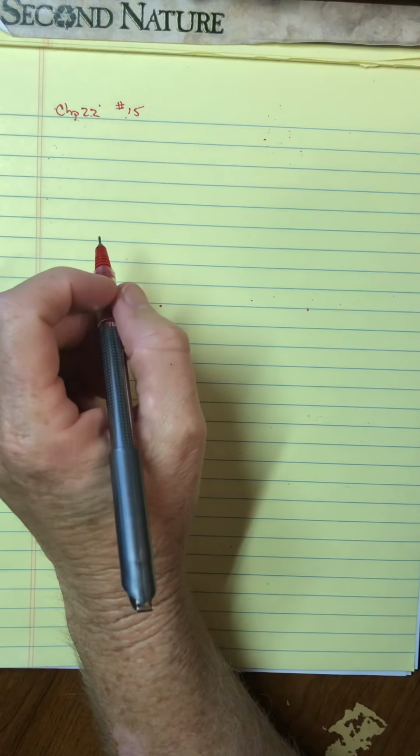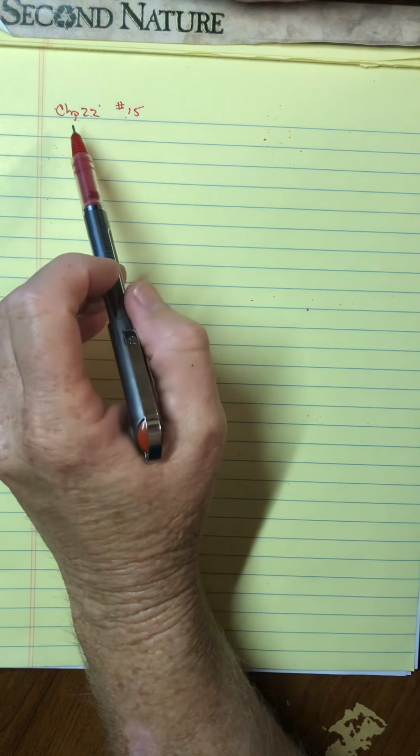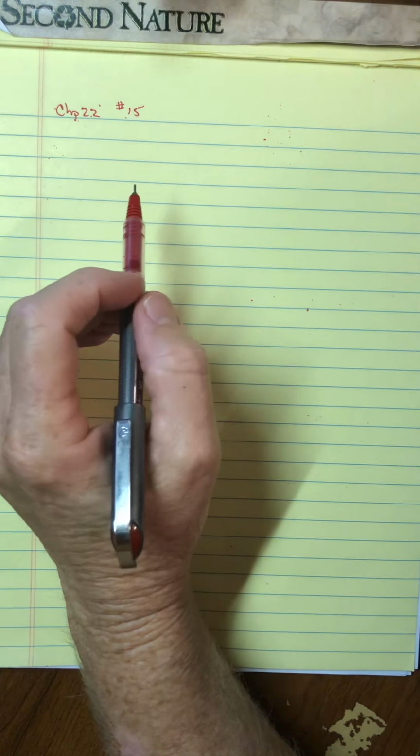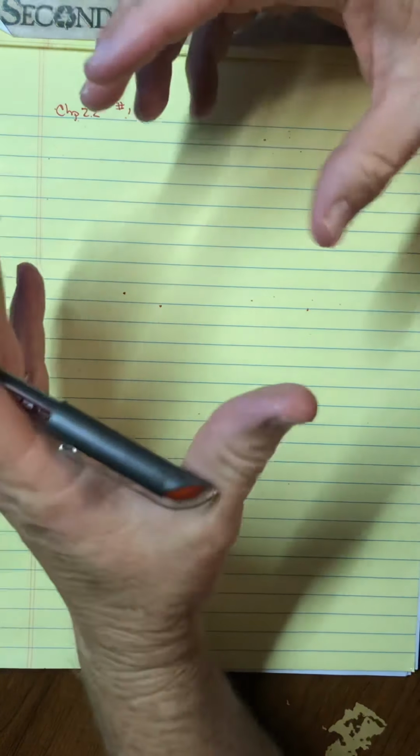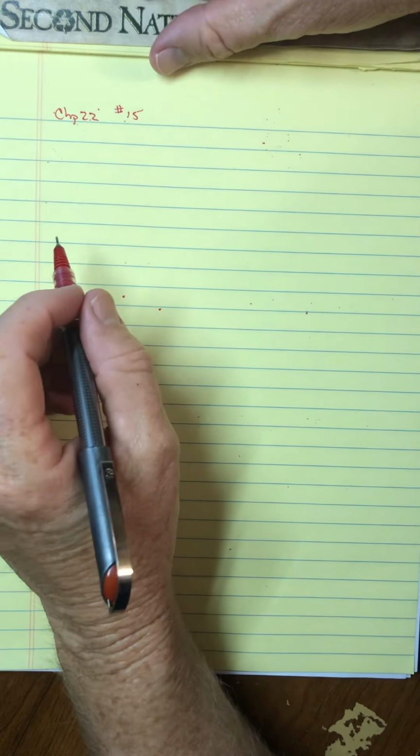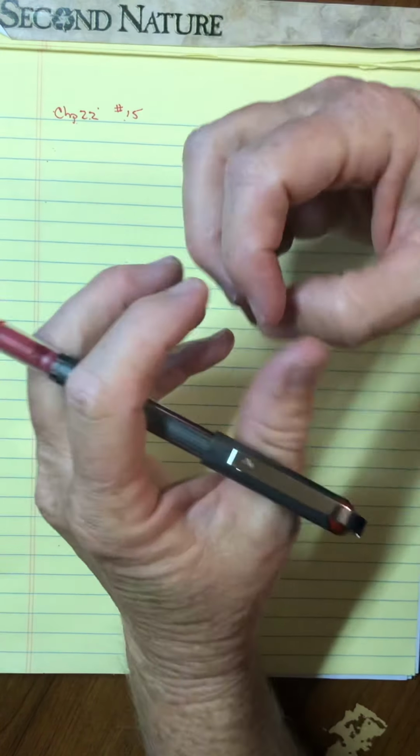All right. Hey, let me try another video solution. This one is out of chapter 22, number 15. Has to do with our heat engines here. And in this case, it's a turbine engine, so it's an expansion of gas.